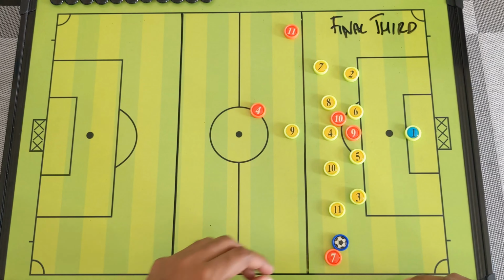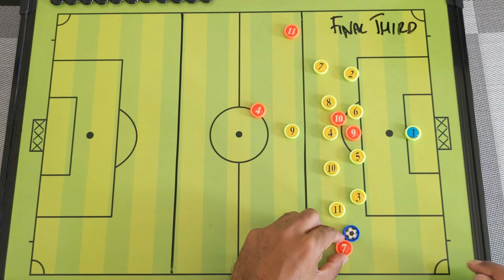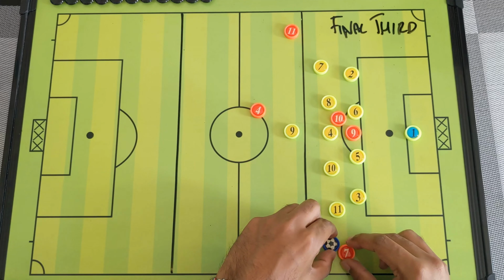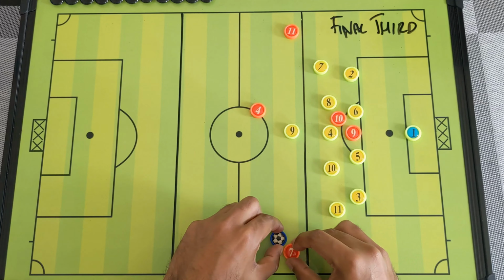Now the 7 might not be able to get past the 3, and has to come back out into here. You could also just pass it back up to the 4. The 7 might come back out, and then it might switch and go to the 11. So a pass might get played into the 11 in that position there, and again that's another final third entry.